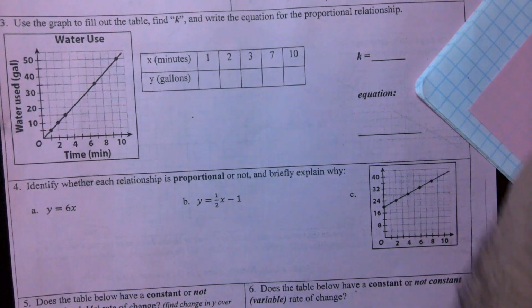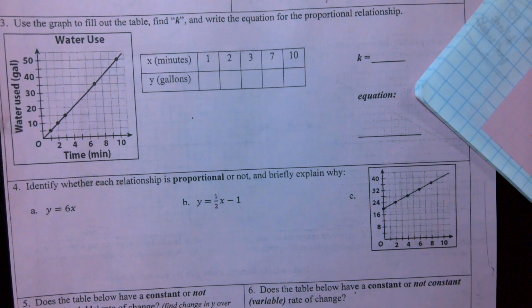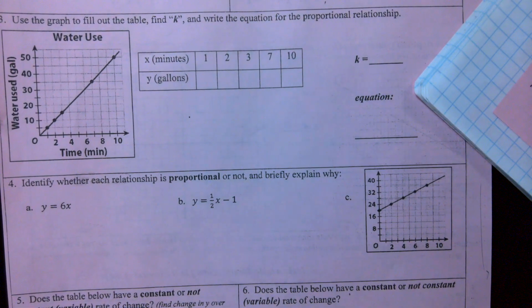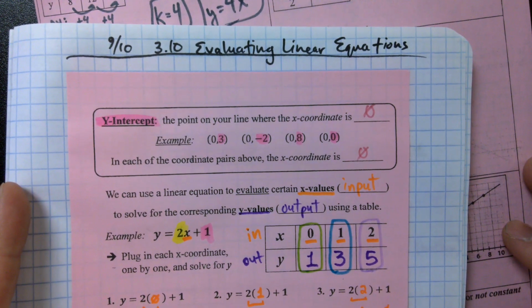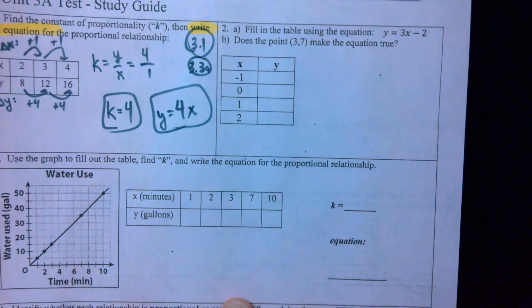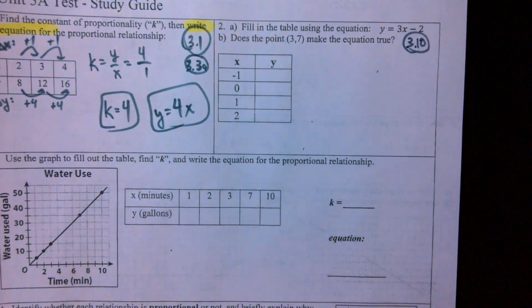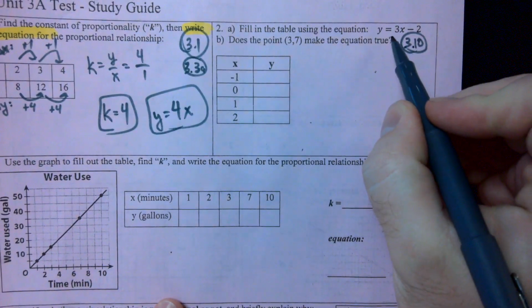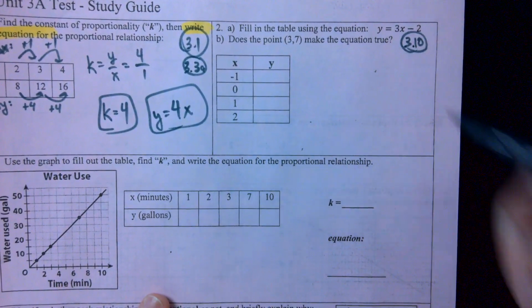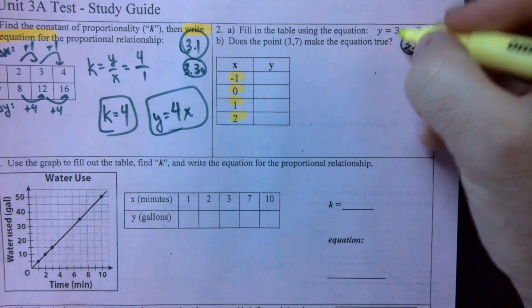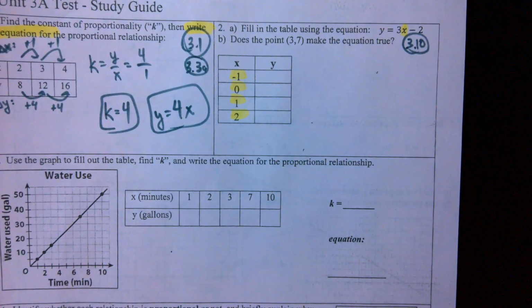Now, number 2, a lot of people had trouble with. I'm not sure why. But let's take a look. Let's find what lesson that is. Boom. 3.10, evaluating. When I say evaluating, that's just a fancy word for plug it in. 3.10. All right? So I have a function, I have an equation, y equals 3x minus 2. I'm going to take each of these x values one by one and plug them in for the letter x.